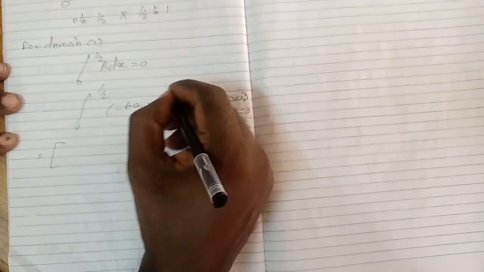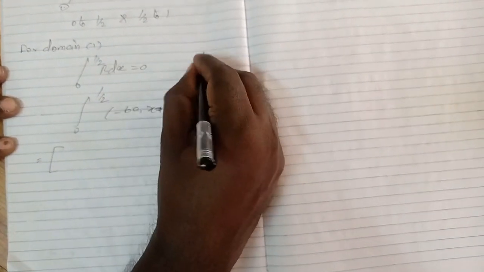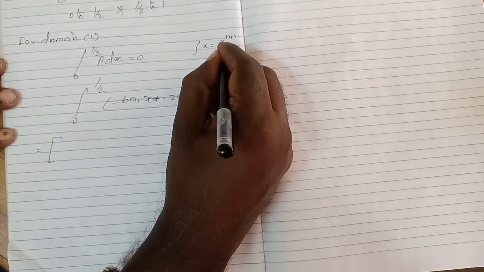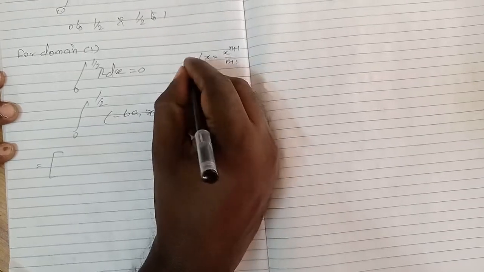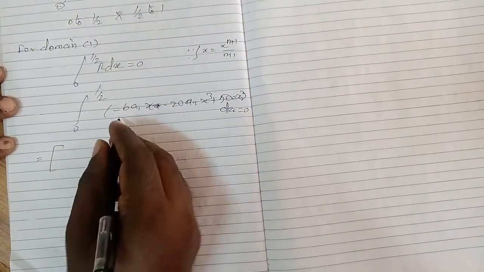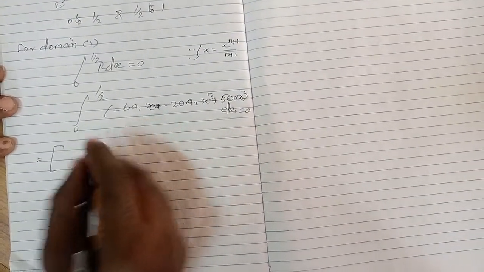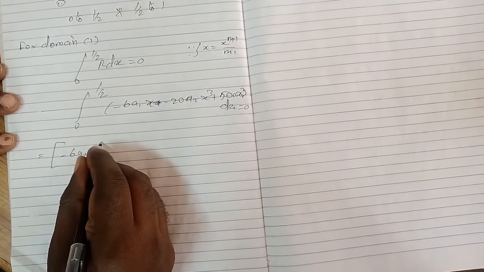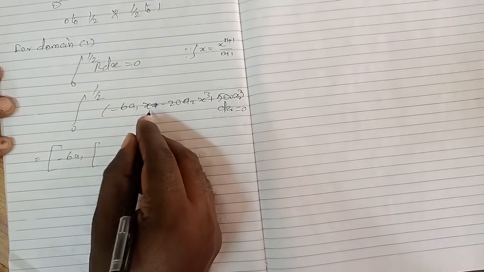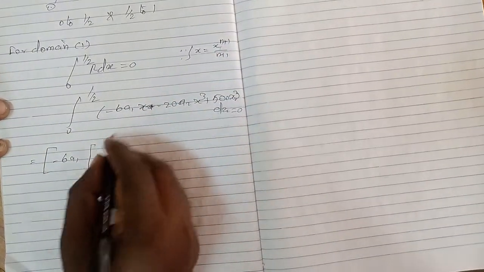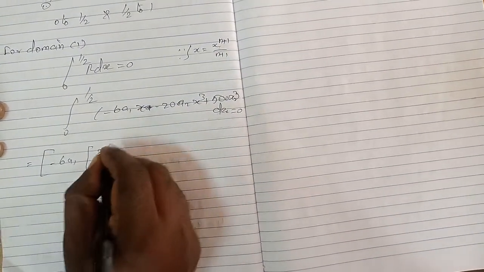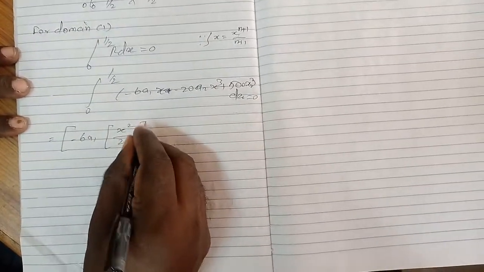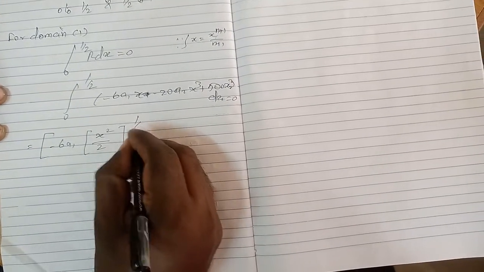What happens if I integrate the term x? It becomes x to the power n plus 1 divided by n plus 1. Likewise I can utilize the formula. So here also minus 6a1x, according to this formula, x to the power 1 is available, so x to the power 1 plus 1, I got x² divided by 2. The limits are 0 to 1/2.